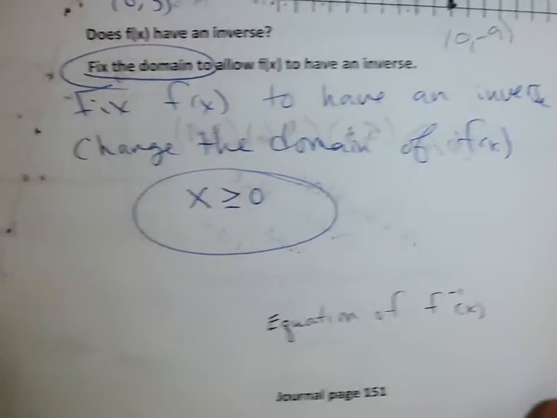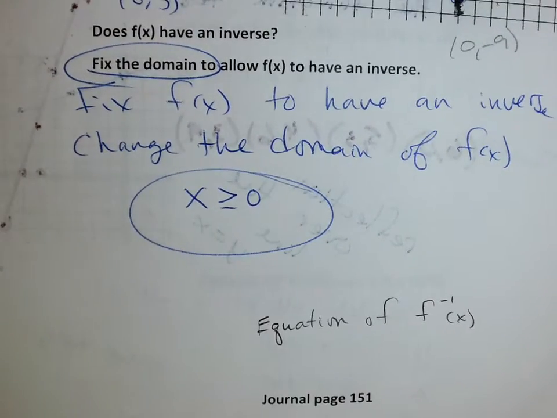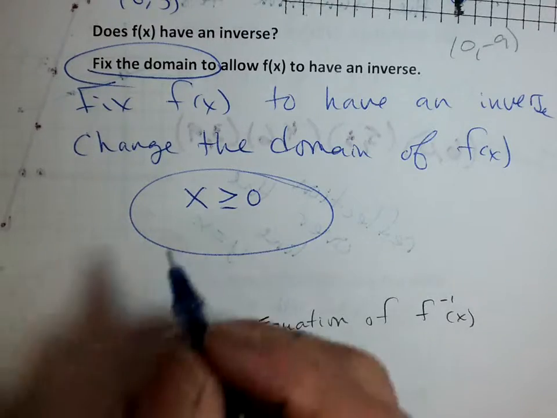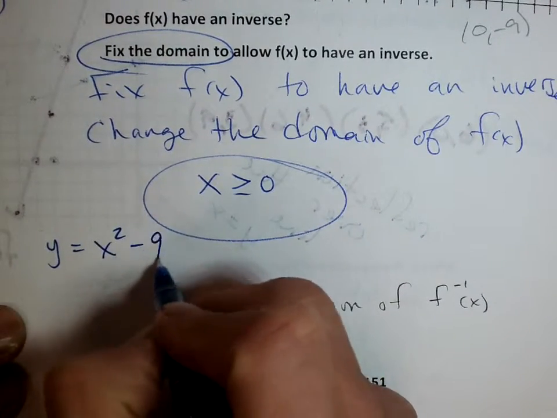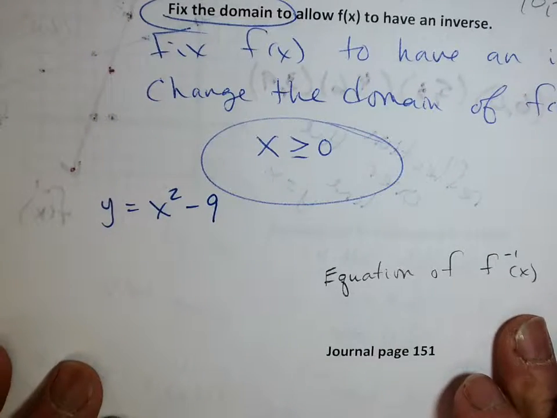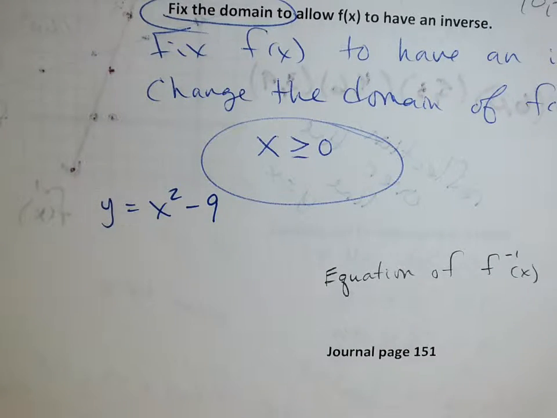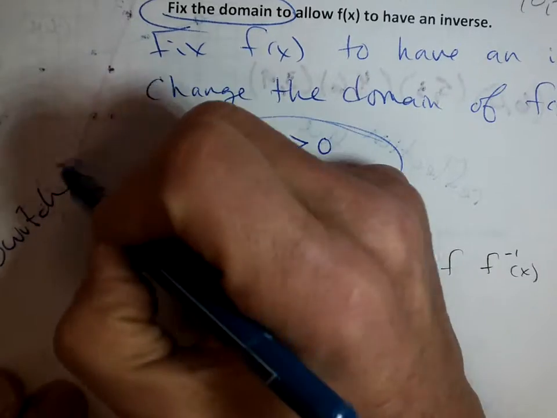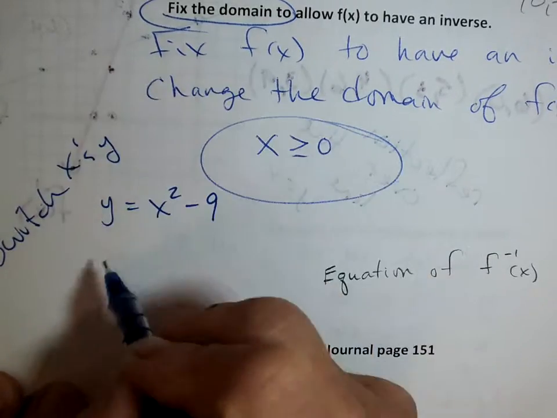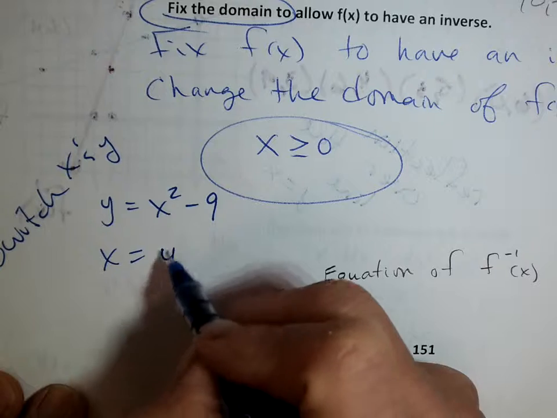Can we do it? Okay, so let's find the inverse equation. If I have y equals x squared minus 9, now if we want to find the inverse, switch x and y right off the bat. I'm going to rewrite this: x equals y squared minus 9.